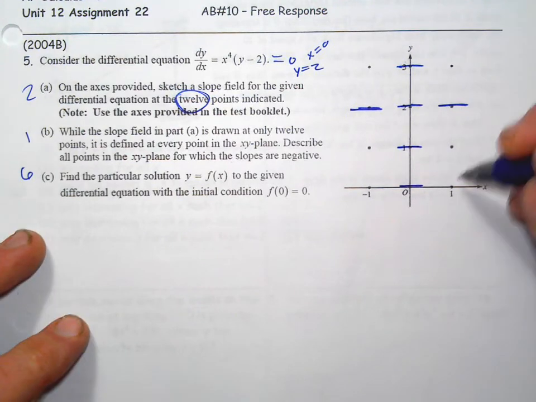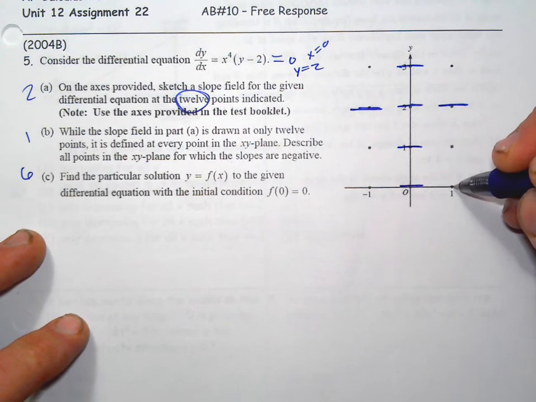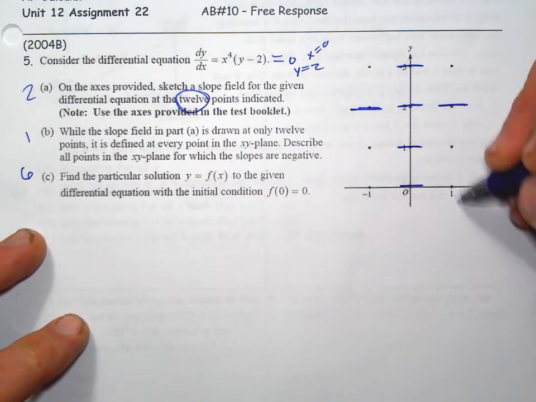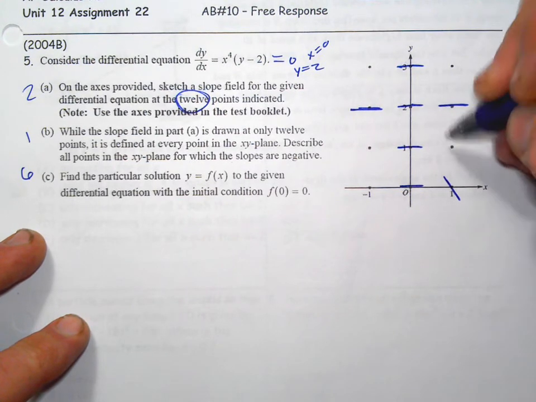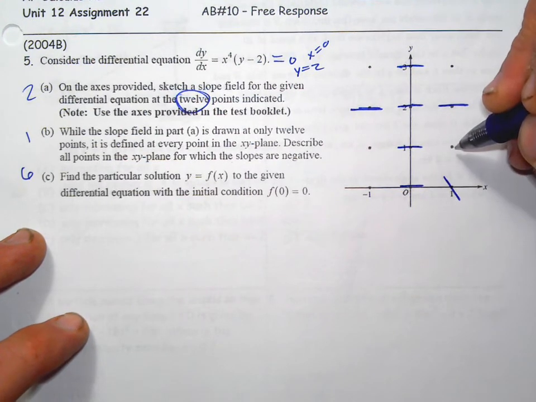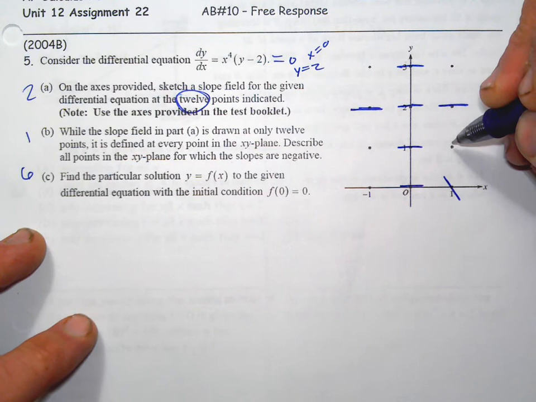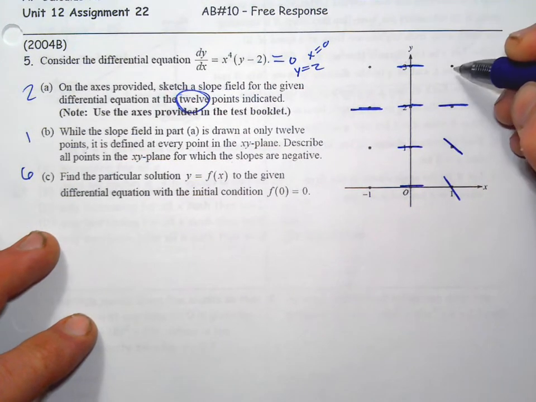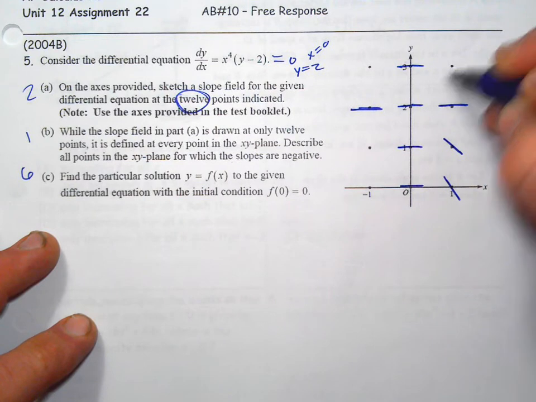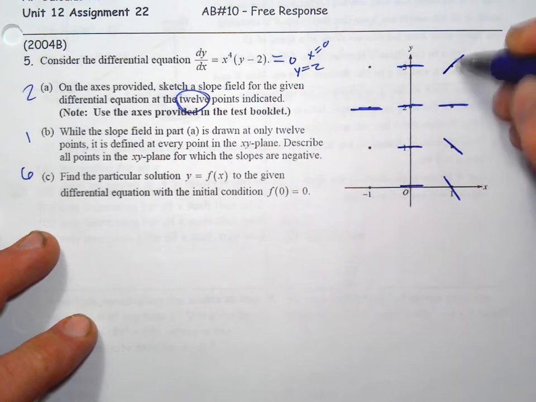We plug x equals 1 in, y equals 0. It's going to be negative 2. So down 2 over 1. If we do 1, 1, we get negative 1. So that's a little less steep. Up here, if we do 1, 3, we get positive 1. So kind of some symmetry there.